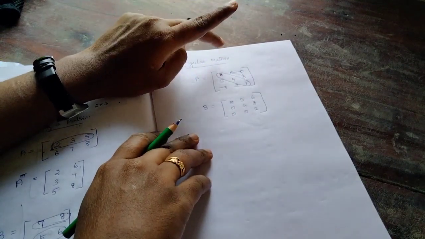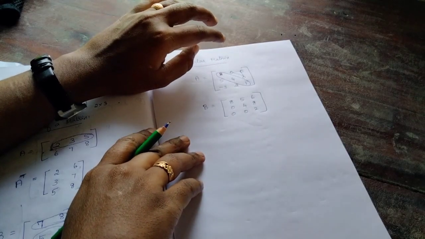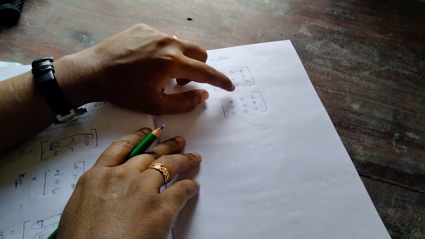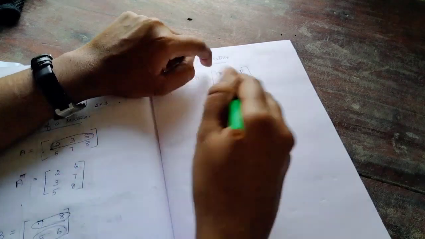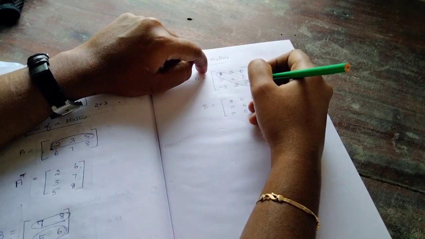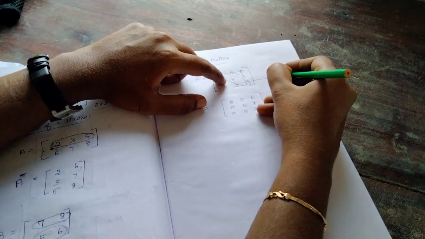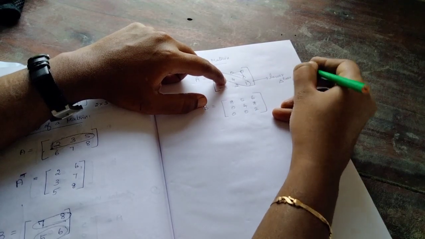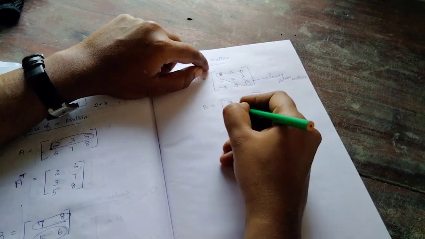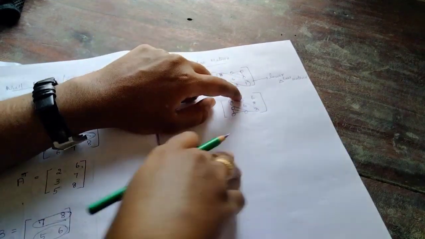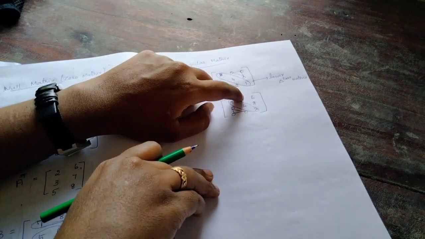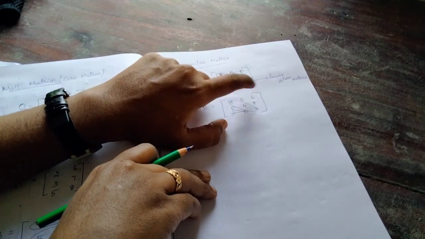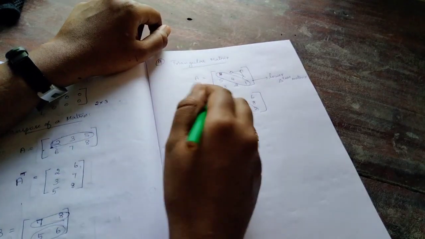Here two types of triangular matrix are there: lower triangular matrix and upper triangular matrix. Here the numbers are present in the lower part, so it is a lower triangular matrix. Here this is the leading diagonal and this is the triangle of 0s, and the elements are present in the upper side. So it is an upper triangular matrix.